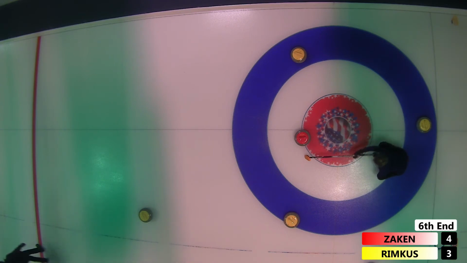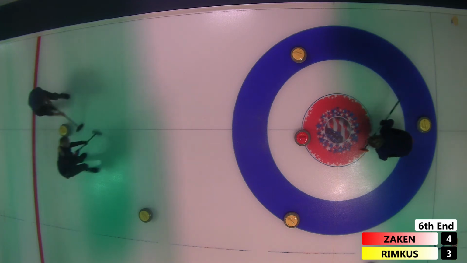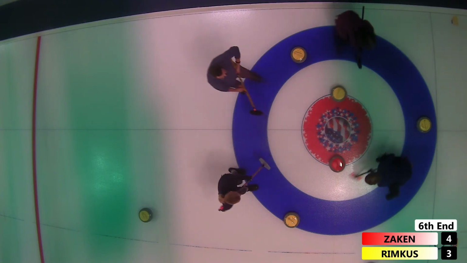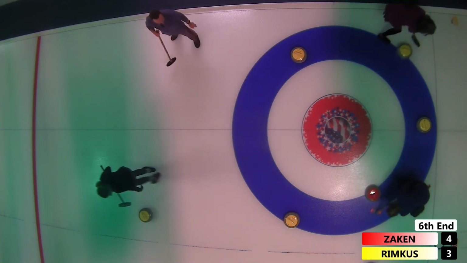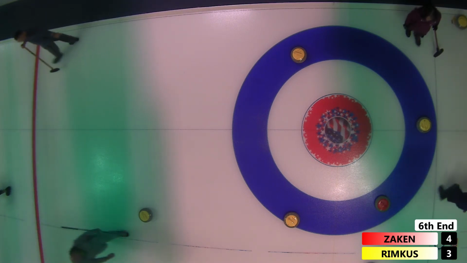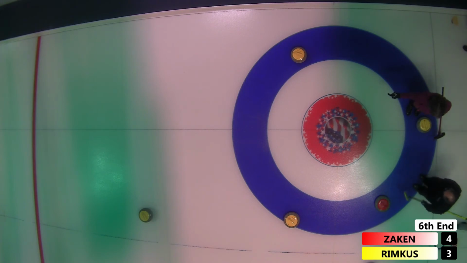Meanwhile, on sheet B, we've got one red in the house, one yellow that is not in, but is close to biting. All right. So Rimkus' shot is on its way. He's definitely going to hit it. Question is whether he's going to just peel. Mark Stone is going to hang around, and it's going to be counting possibly 2. Yeah, I think that red is still 2. So that was a break for Mark there.